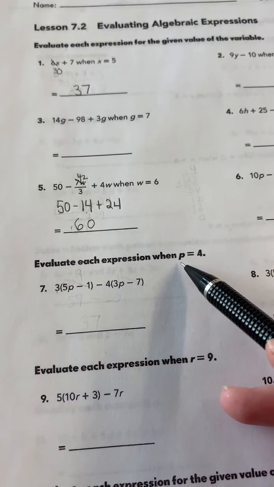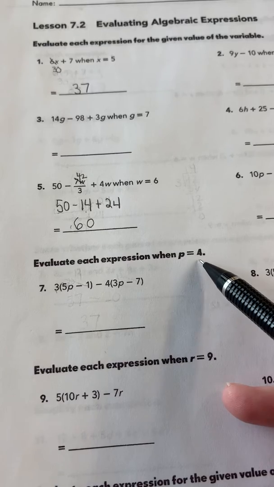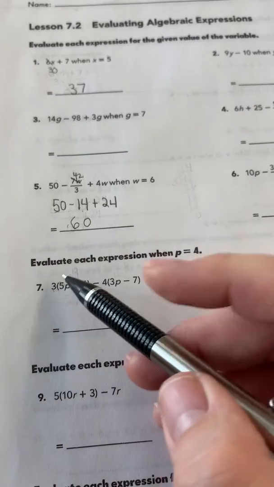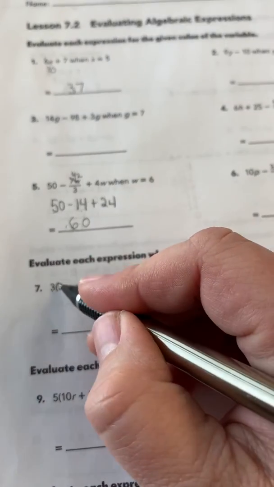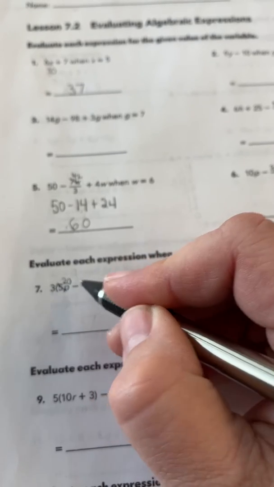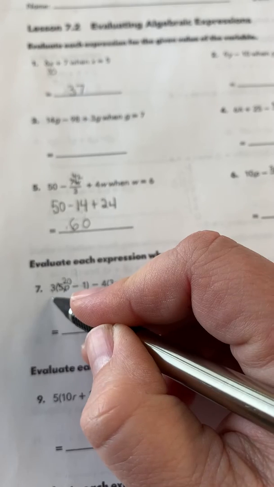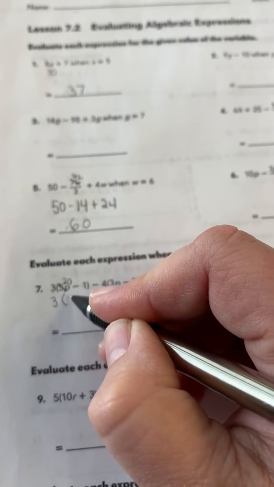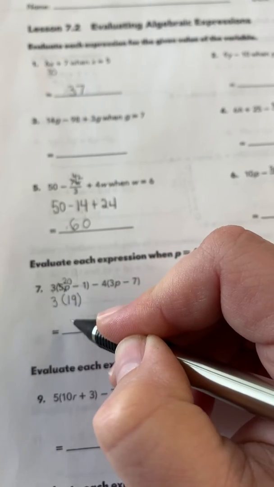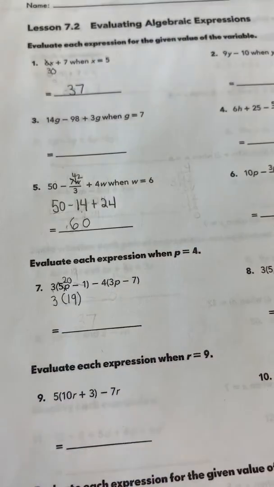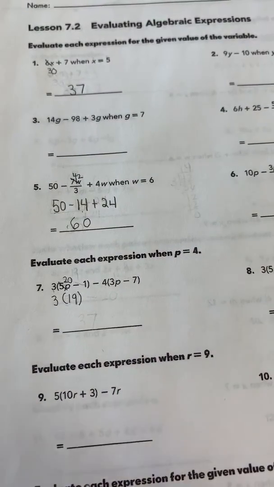It tells us in the problem that p equals 4. So 5 times p would be 5 times 4. 5 times 4 is 20, and so we've got 20 minus 1. 20 minus 1 is 19, so it's going to be 3 times 19. If you were to multiply 3 times 19, you would get 57.